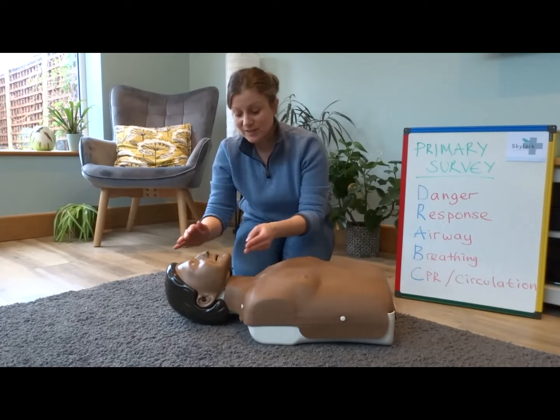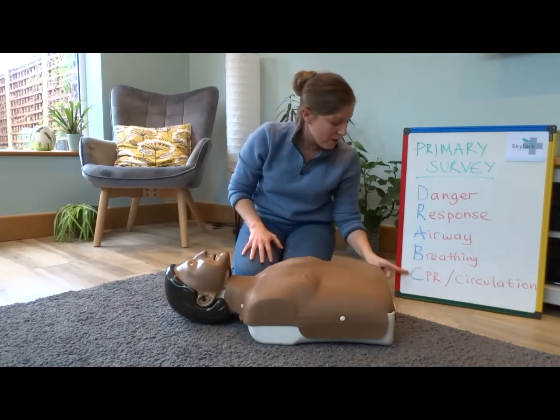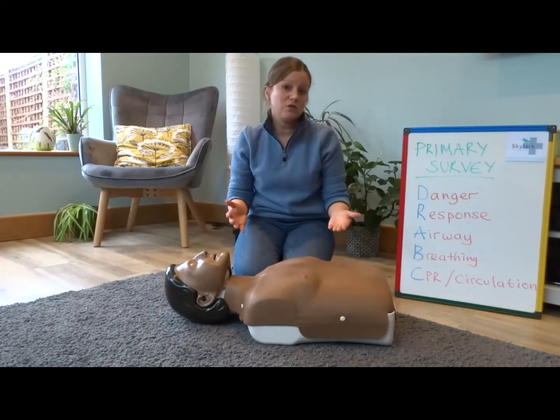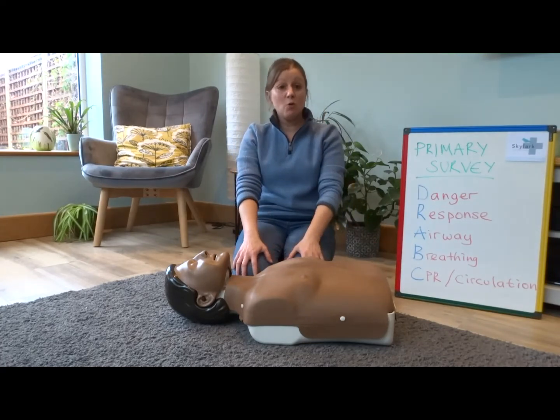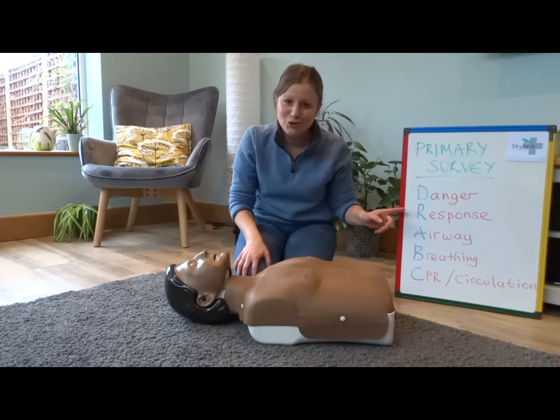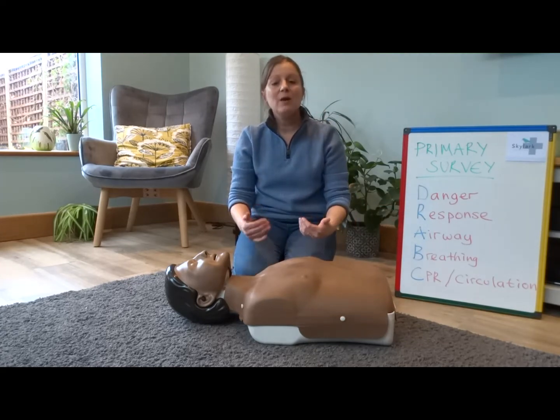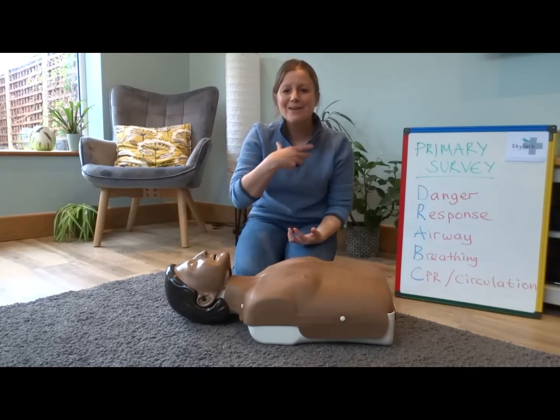So once you've established whether they're breathing normally or not by doing the 10-second breathing check, we then know whether we need to go on to C or not. If they are breathing normally and you're happy that that's the case, but they're unconscious, a good thing to do is put them in the recovery position because that maintains the safe airway.